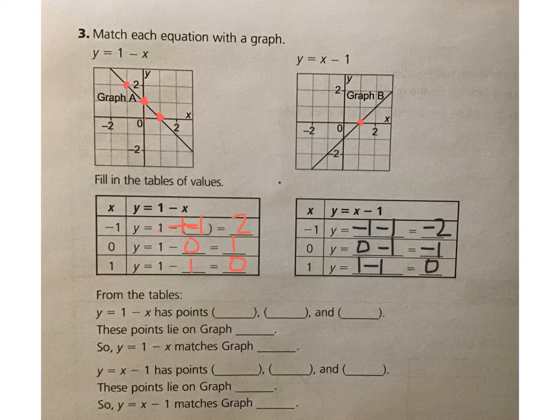So plotting those 3 points, -1, -2 is down over here. 0, -1 is here. And then this is that overlap point that ends up being on both. But because all 3 points there are on graph B, that one would match to graph B. So y equals 1 minus x has the first 3 points.